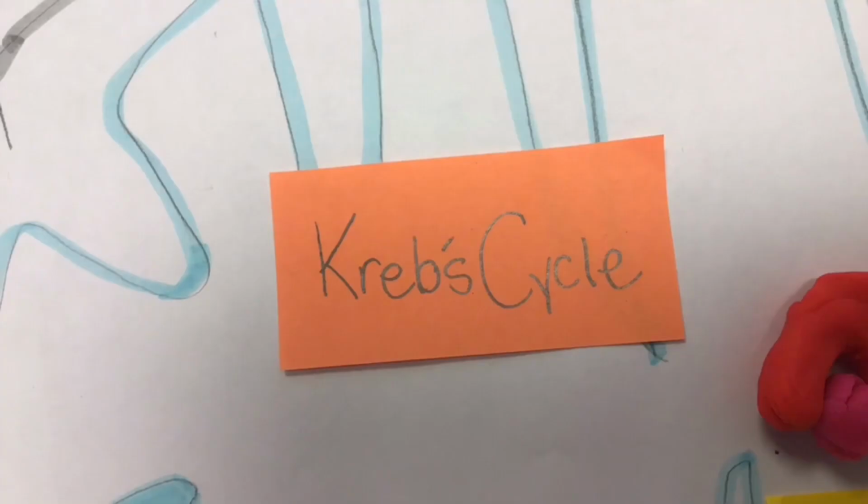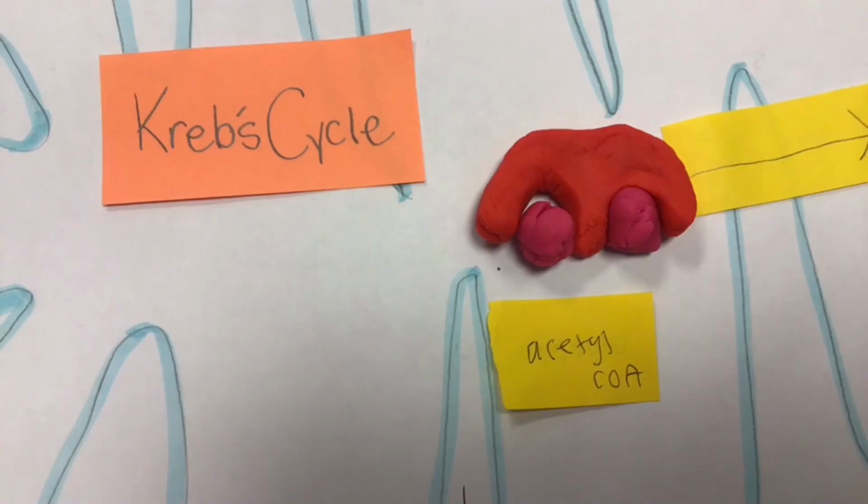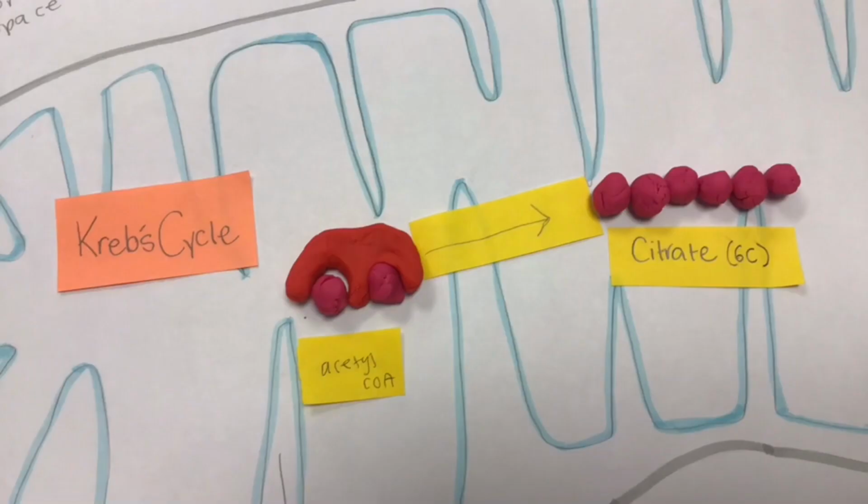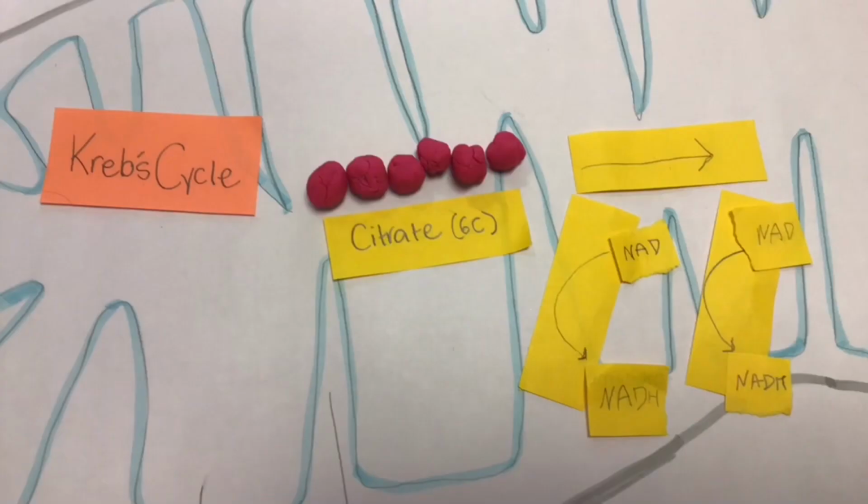The Krebs cycle is a process that completes the breakdown of glucose, and it occurs in the mitochondria as well. It starts with the acetyl coenzyme A molecule. Acetyl coenzyme A transfers its acetyl group to a different 4-carbon molecule to make a 6-carbon compound called citrate. A series of many different reactions break down the citrate. First, multiple oxidation reactions occur. NAD becomes NADH and FAD becomes FADH2.